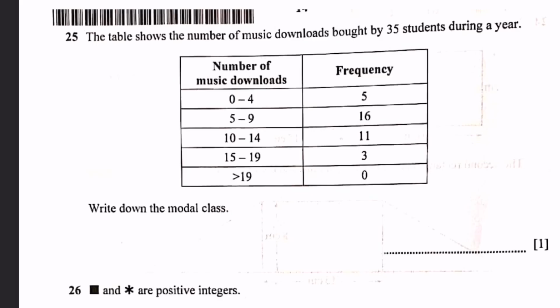The table shows the number of music downloads bought by 35 students during a year. Let's look at this table. Write down the modal class. The modal class is the class where the frequency is highest. In these frequencies, which is the greatest? 16. What class is that? 5 to 9. So we will write the modal class as 5 to 9.